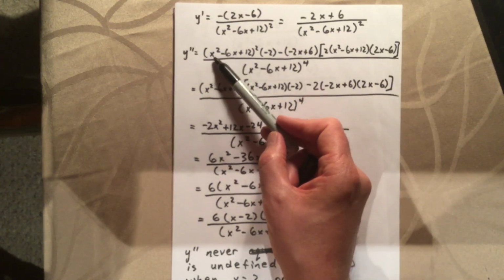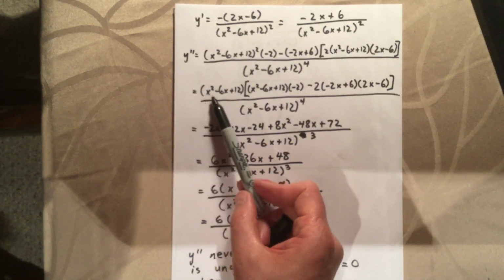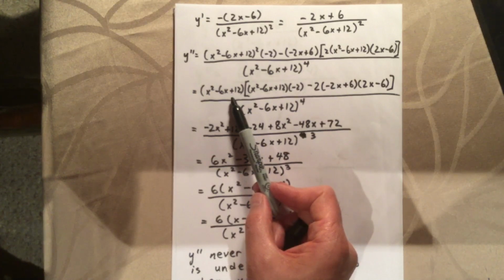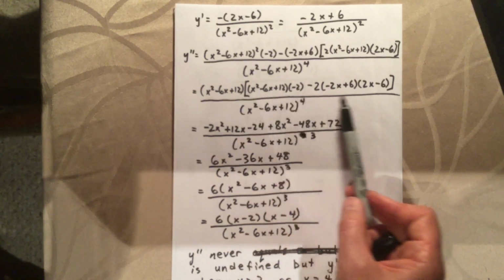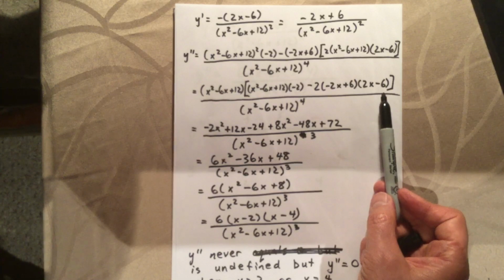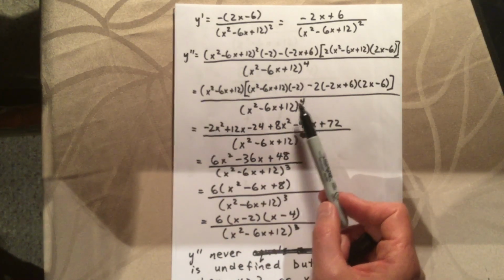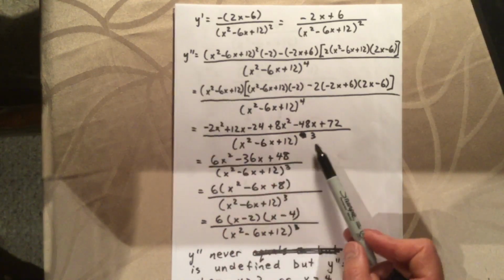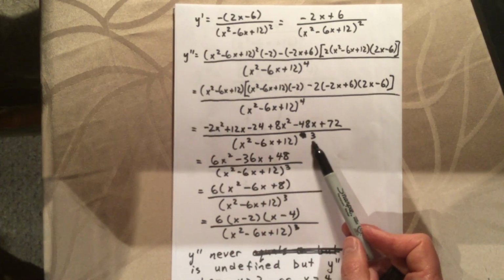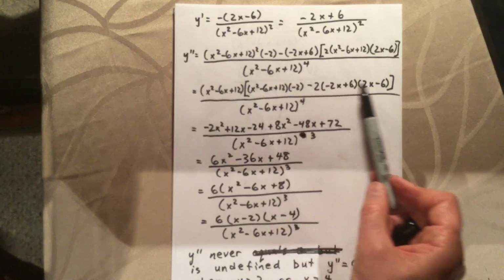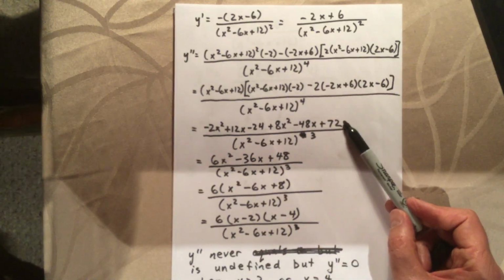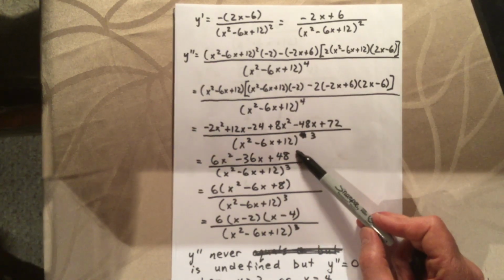Now, when we do that, we see that we can common factor x squared minus 6x plus 12 from this first part and from this second part. So in the second step, that's what we do. We factor out x squared minus 6x plus 12, and we're left with this expression as the second factor. Well, we're able to cross out this factor with one of these 4 factors, which gets rid of it in the numerator and reduces the exponent in the denominator to 3. And then we use the distributive property to figure out what our numerator is, and we collect like terms.